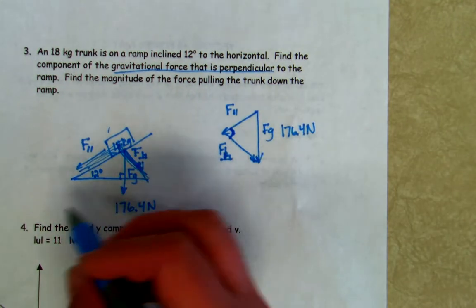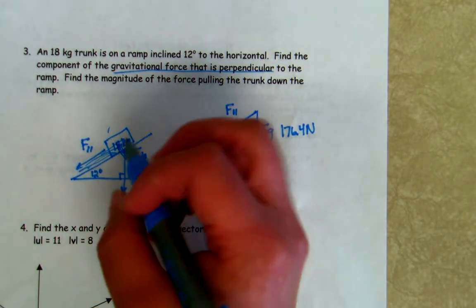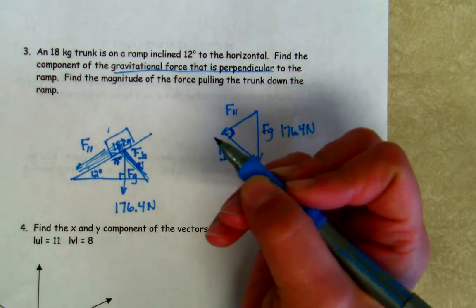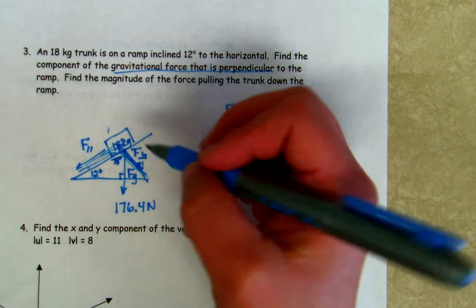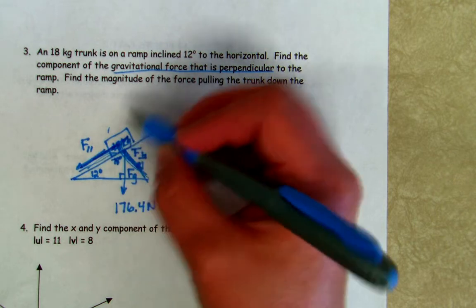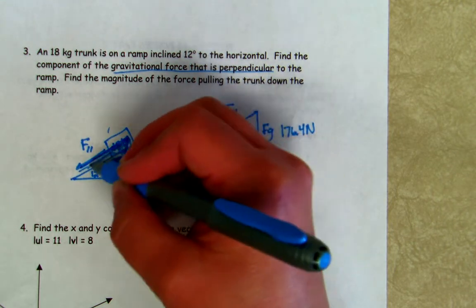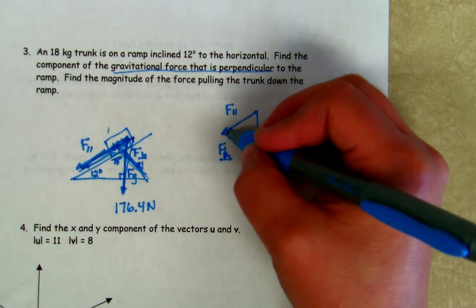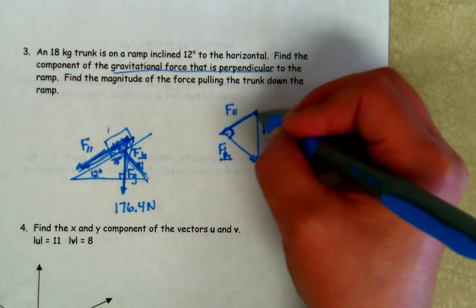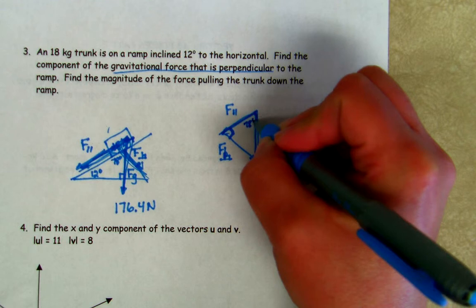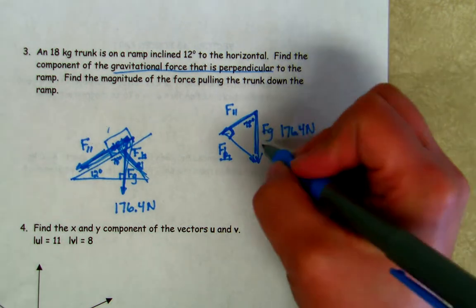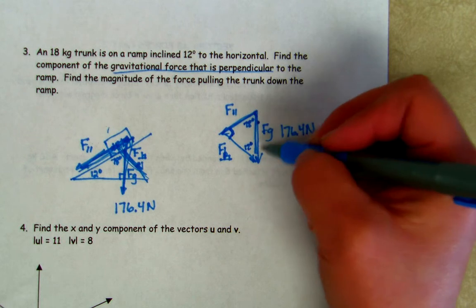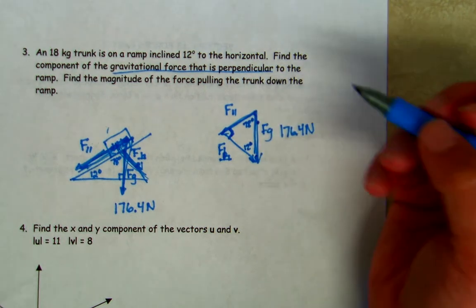So now I need to get some more angles happening in there. I'm going to fill this triangle out. If it's 12 degrees there, then I know it's 78 degrees there. And so between the force parallel and gravity, so FG and F parallel, has a 78-degree angle. So there's my F parallel, there's my FG, so that's going to be 78 degrees. So then that's going to be 12 degrees in there, because 180 minus 90 minus 78 leaves me with 12.